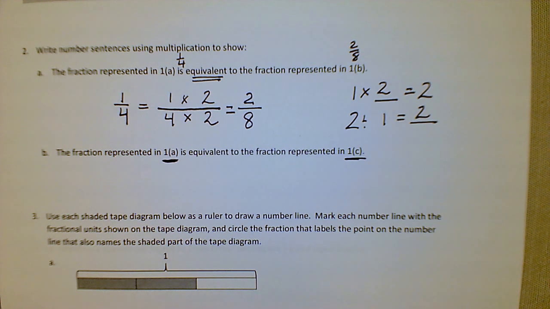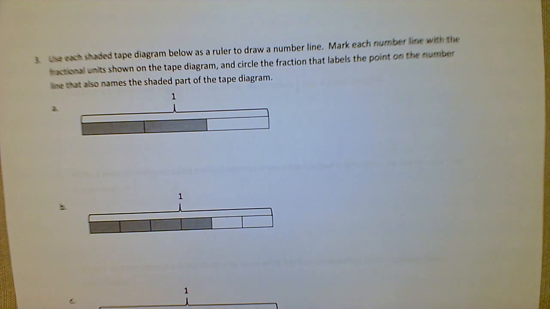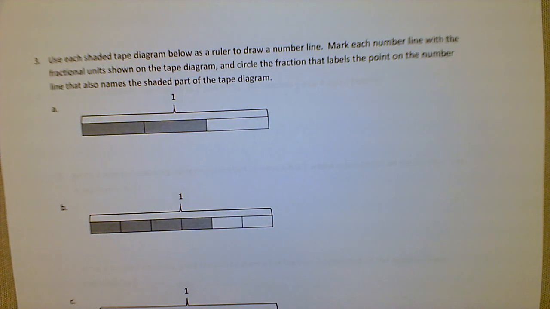Okay, let's go ahead and take a look at number 3. So for number 3, it says use each shaded tape diagram below as a ruler to draw a number line. Mark each number line with fractional units shown on the tape diagram and circle the fraction that labels the point on the number line that also names the shaded part of the tape diagram.